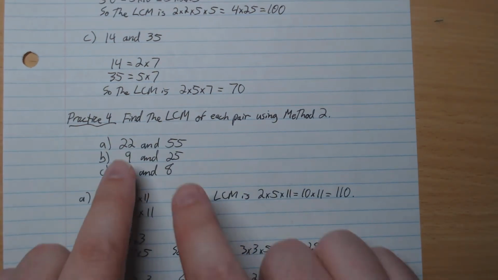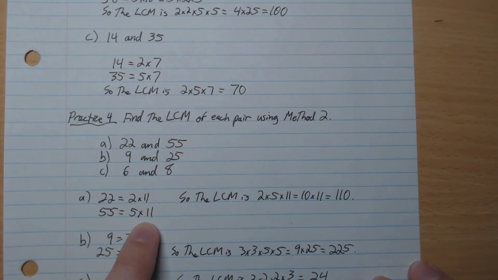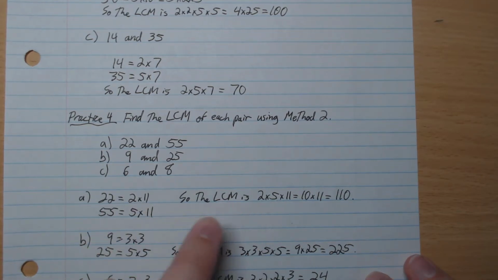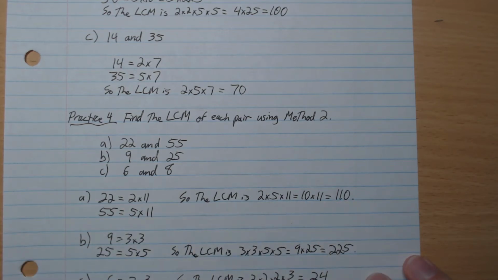Okay, so 22 and 55. 22 is 2 and 11. 55 is 5 and 11. So the lowest common multiple is 2, 5, and 11, which gives 110 as such.